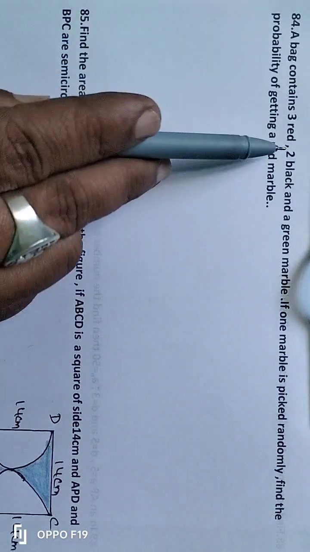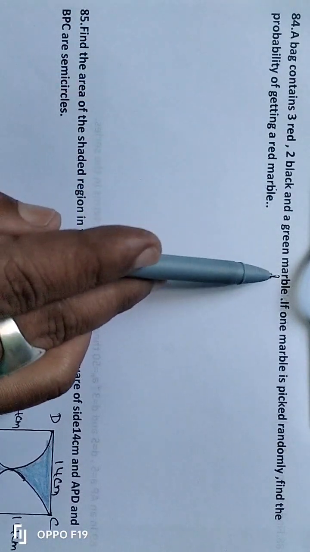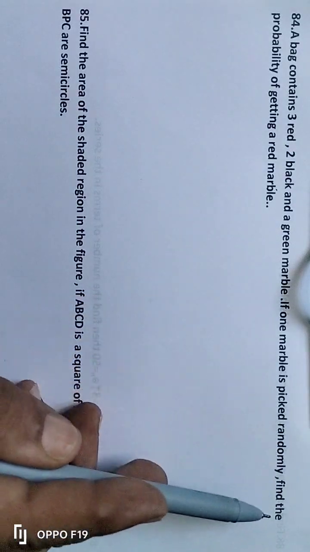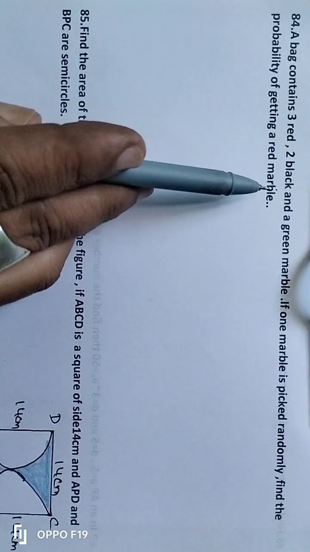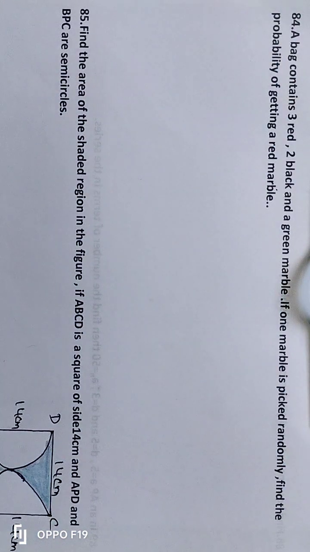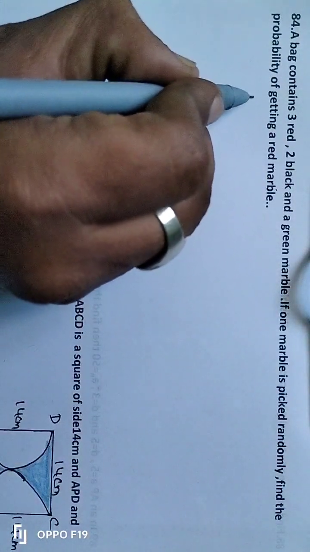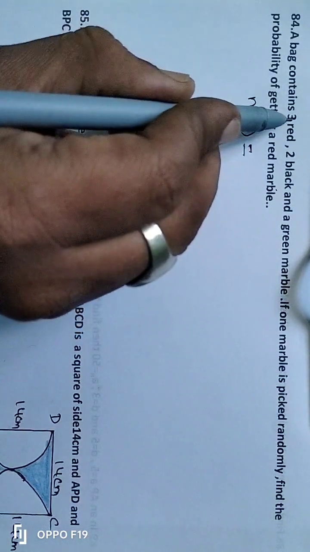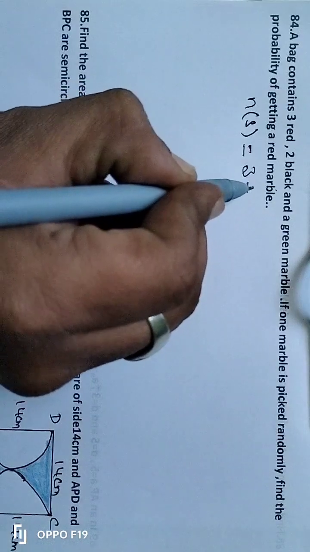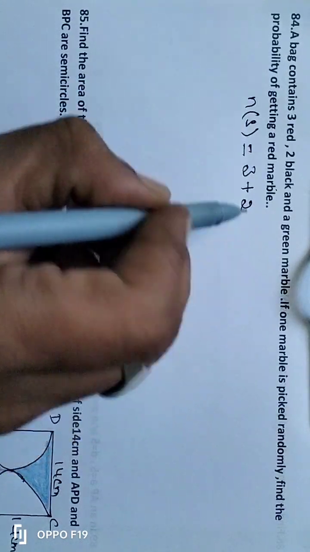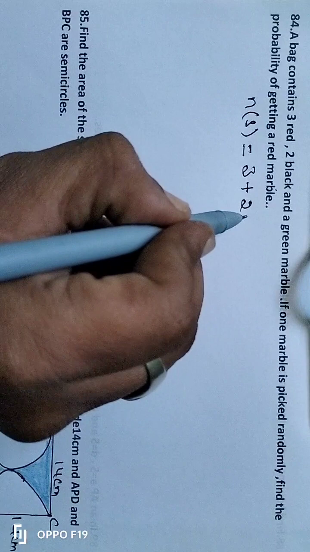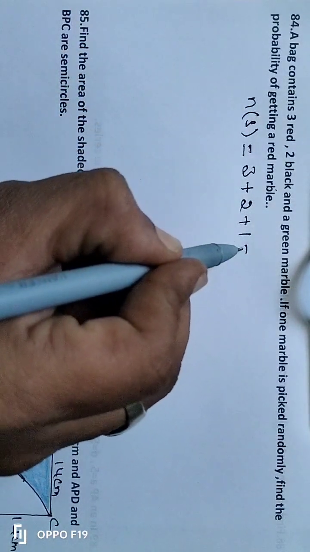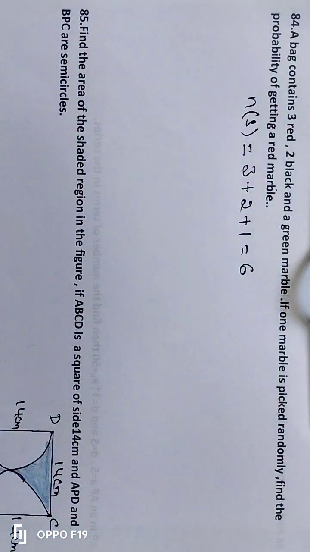A bag contains 3 red, 2 black and a green marble. If one marble is picked randomly, find the probability of getting a red marble. So now how many marbles are given? First let us go for n of S. n of S is equal to 3 red marbles plus 2 black marbles, so 3 plus 2, and a green marble, that is 1. So 3 plus 2 plus 1 will become a total of 6 marbles.